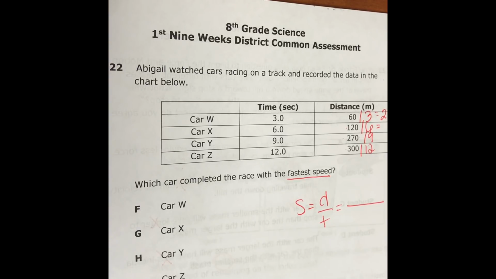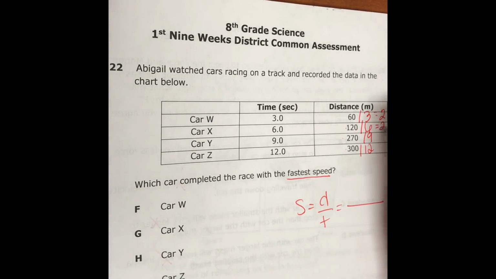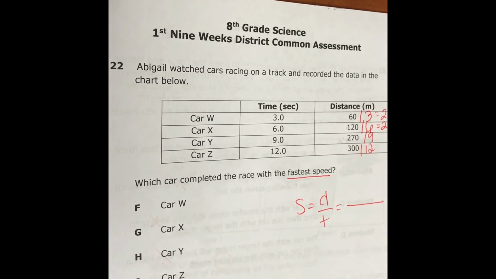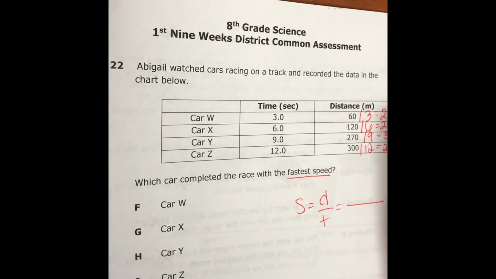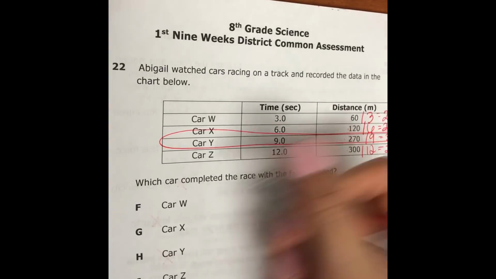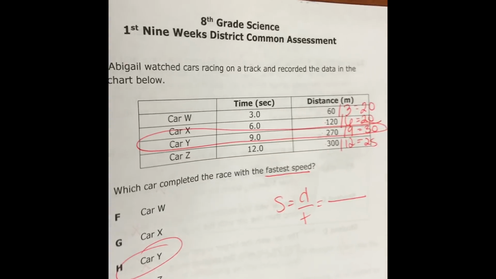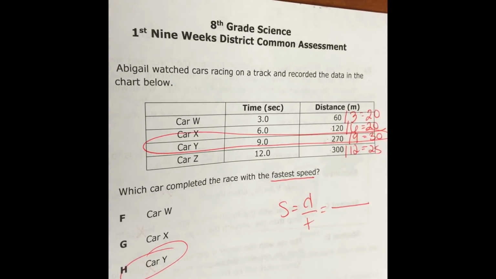I think that's 20. 270 divided by 9 is 30. 300 divided by 12 is 25. They had the fastest speed because it was 30.